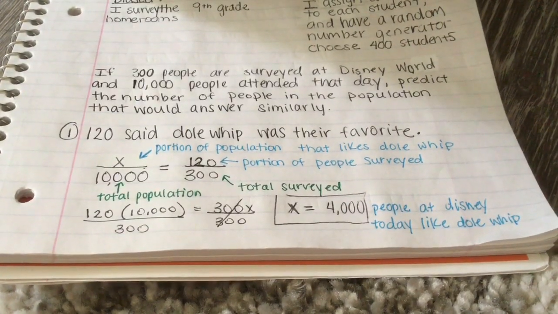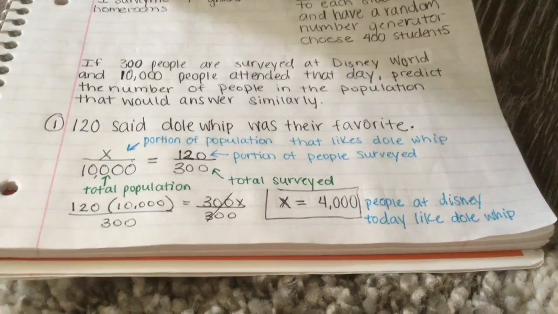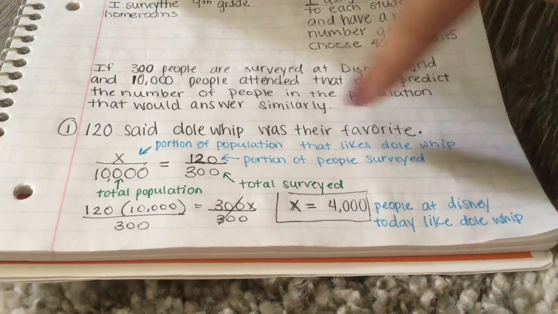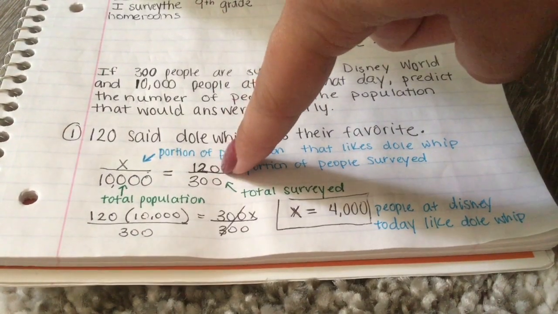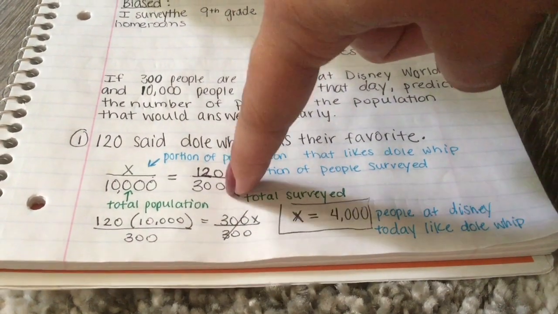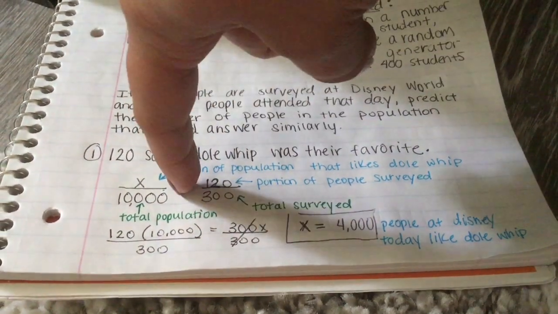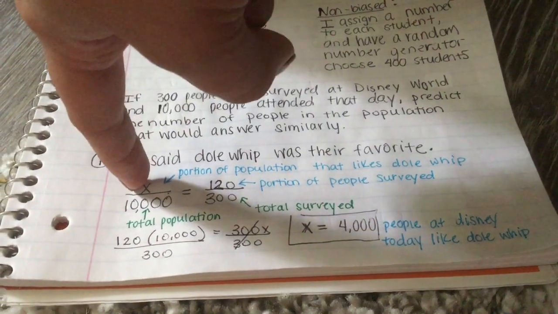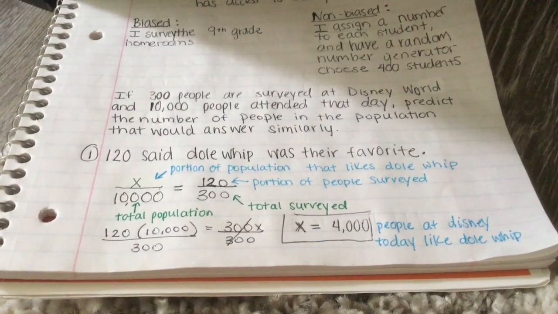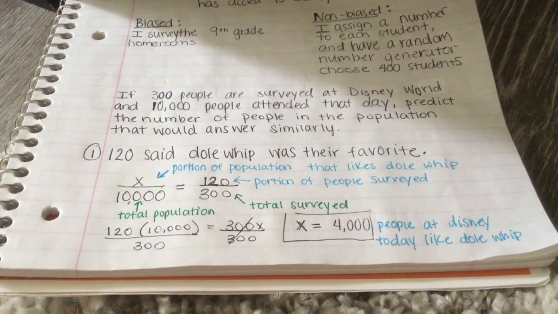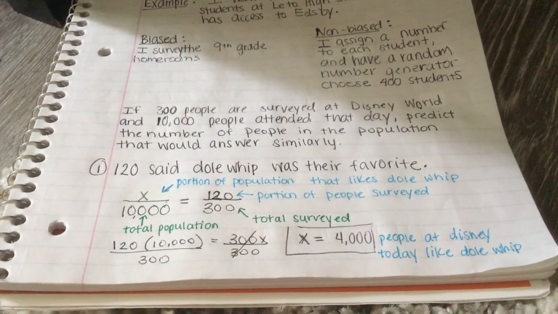So what I've put in your notes right here, I'm trying to keep this as still as possible. If 120 said that the Dole Whip was their favorite, then we want to put the 120 over the total that were surveyed. We only had 120 people out of the 300 total that like Dole Whip. We want to set that equal to X number of people out of the total population, because what we're trying to predict right now is how many people out of those 10,000 that attended Disney World today, how many of those people actually love Dole Whip.